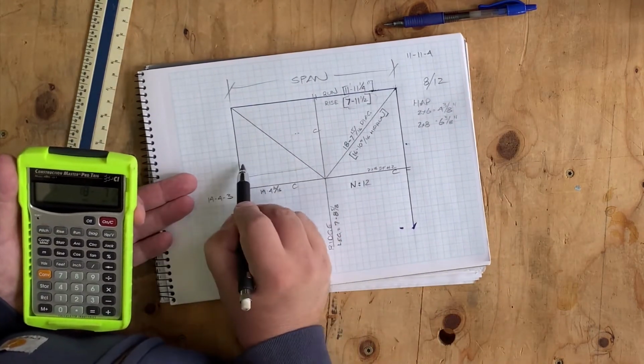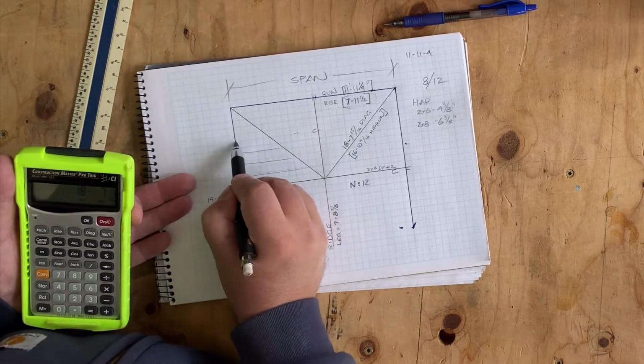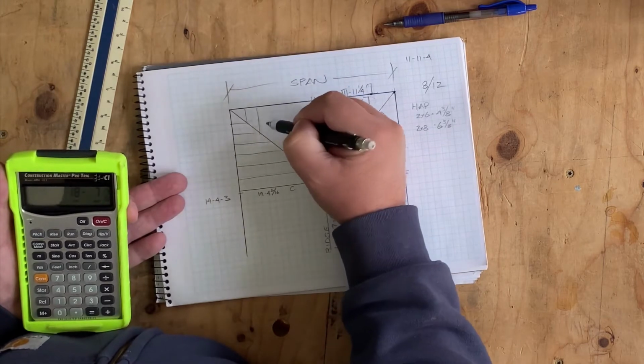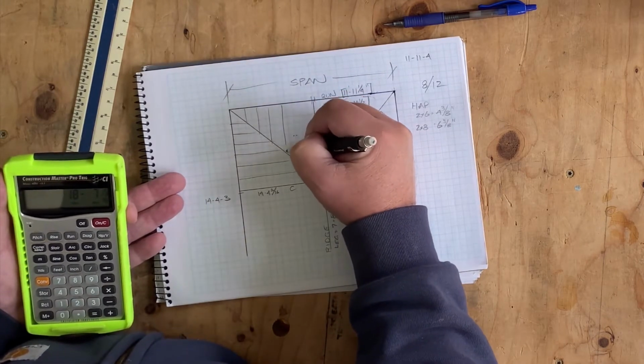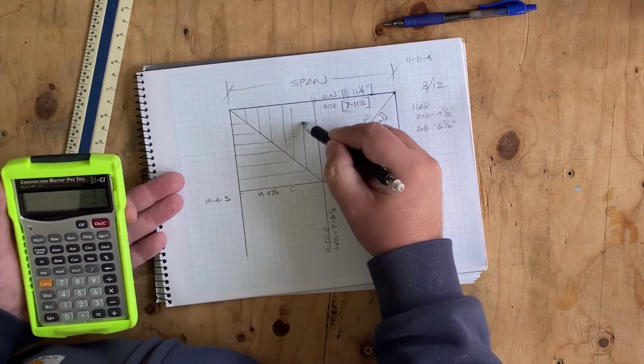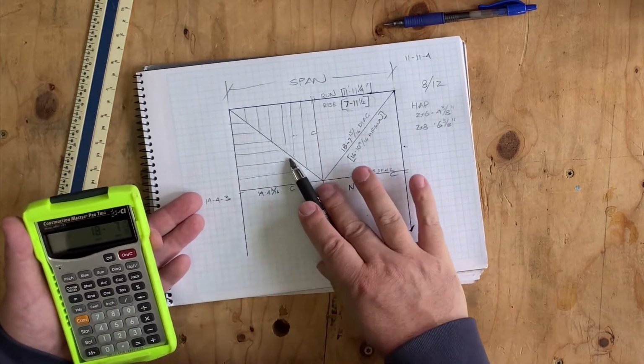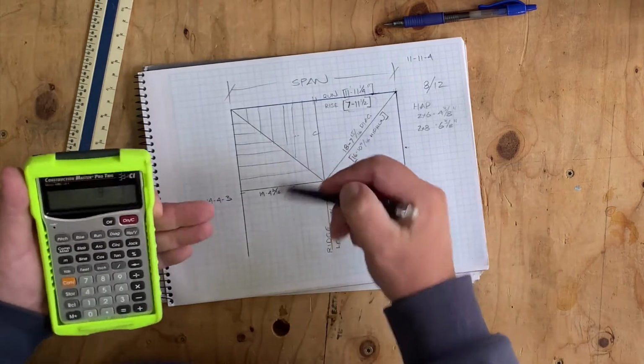And the nice thing about jacks is whatever your on center is, they're going to line up exactly opposite of each other. That's one way you can tell if you did them right: when it's a common pitch, everything lands on these hips opposite of each other perfectly.